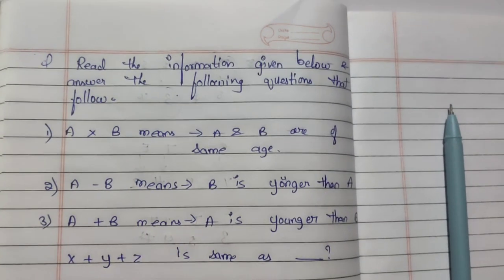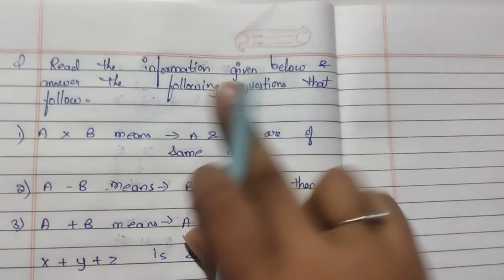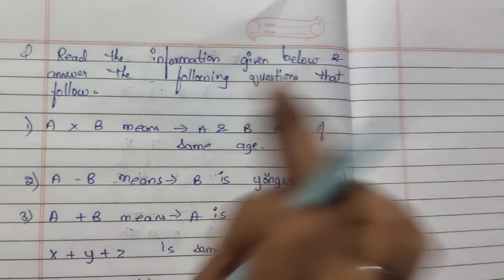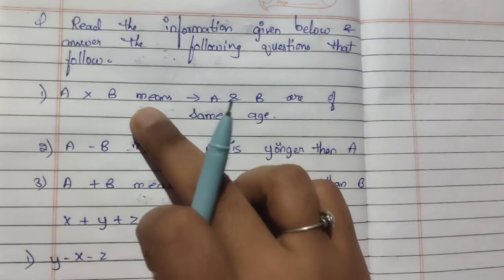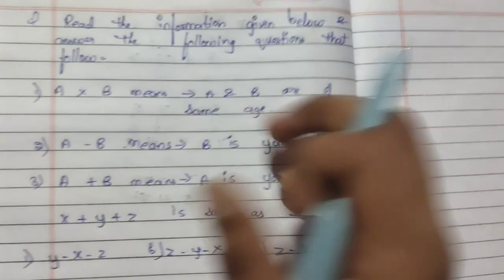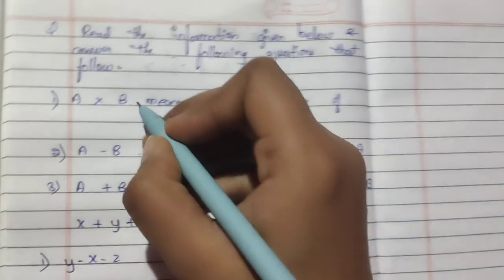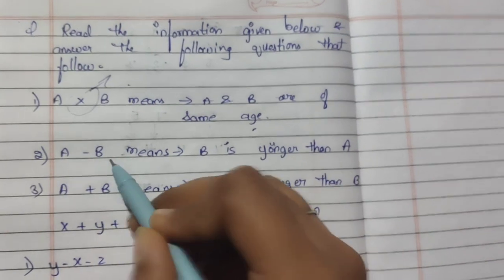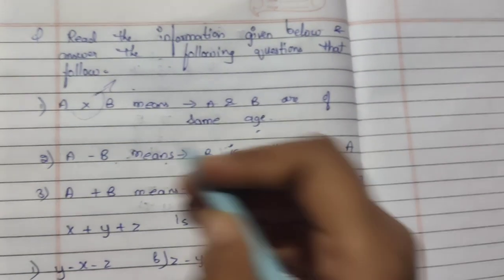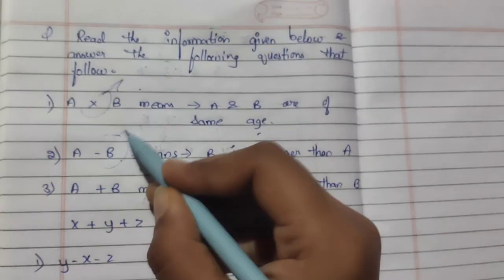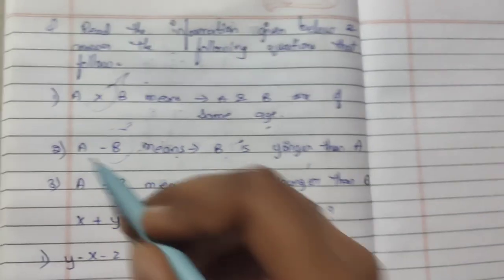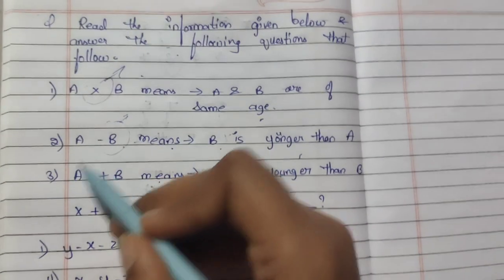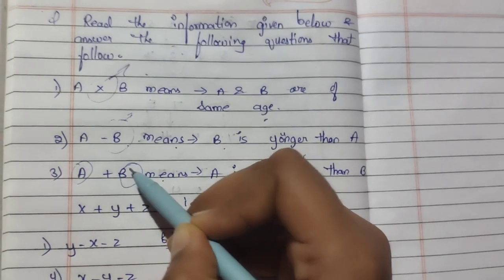In this, it's a unique question. Read the following information given below and answer the questions that follow. A multiplied by B means A and B are of the same age. Next, A minus B means B is younger than A, so B, which has the minus sign, is younger than A. Next, A plus B means A is younger than B.